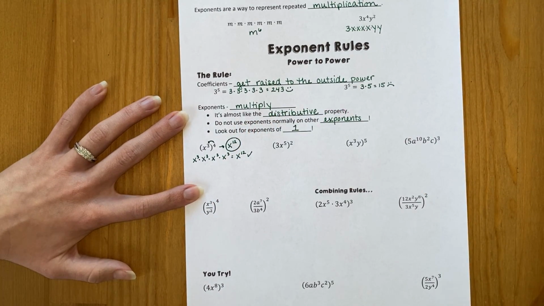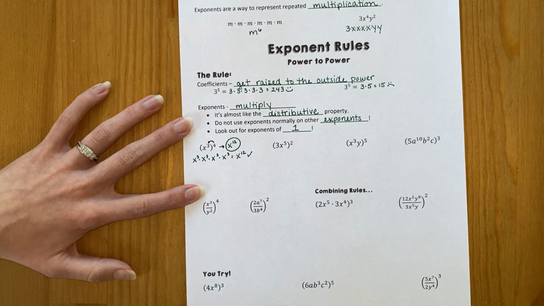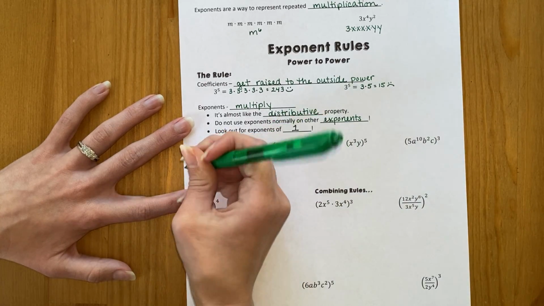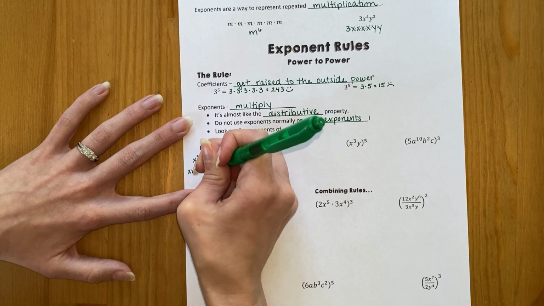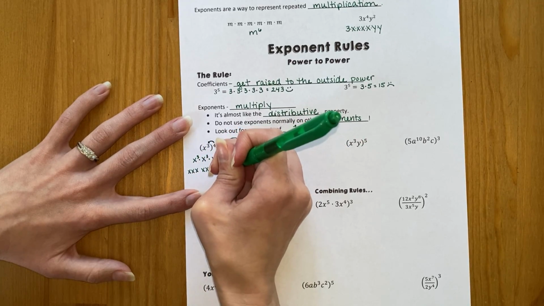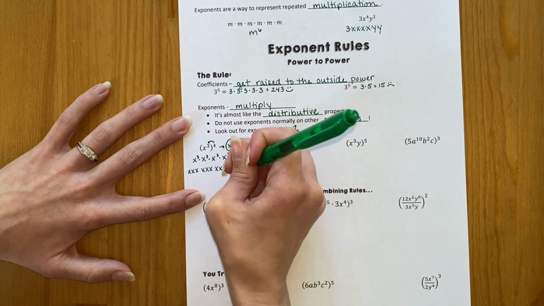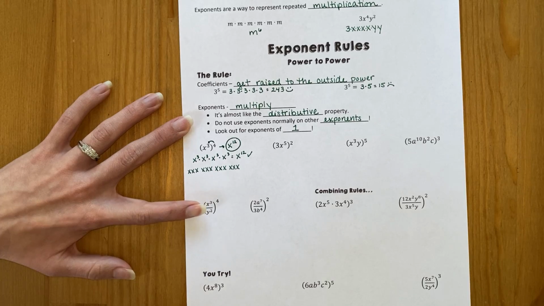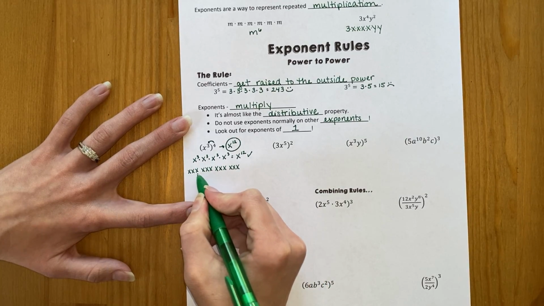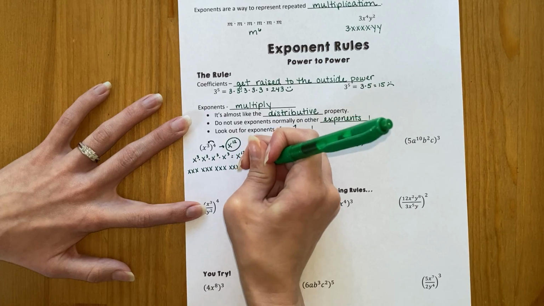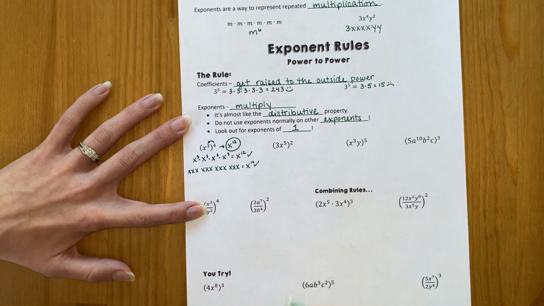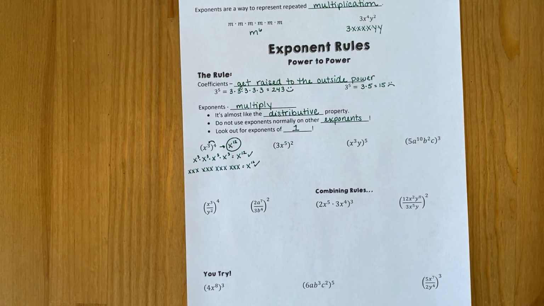Even if the multiplication rule is something that you struggle with, you can break this down even farther. You can say that x to the 3rd is 3 x's, and you have that happening 4 times. And from here, you can just count and see that you have 1, 2, 3, 4, 5, 6, 7, 8, 9, 10, 11, 12 x's, again to confirm. So that's what's really happening with the power to power rule and why it actually works.